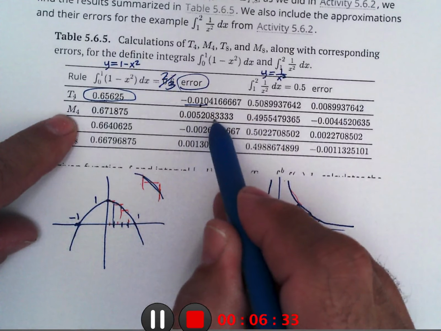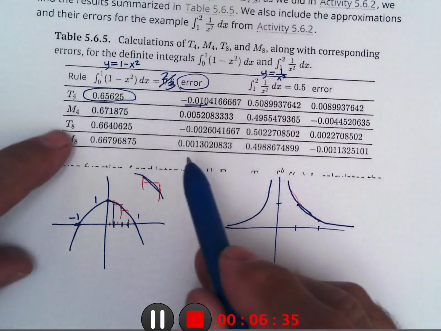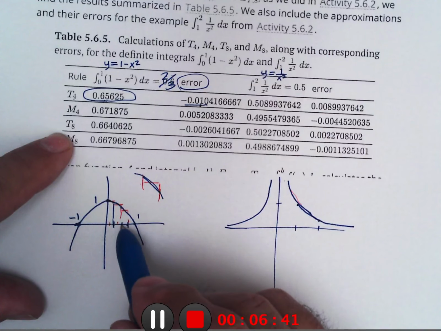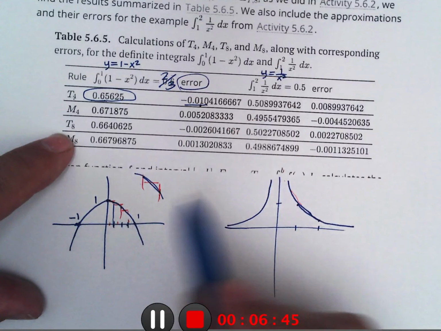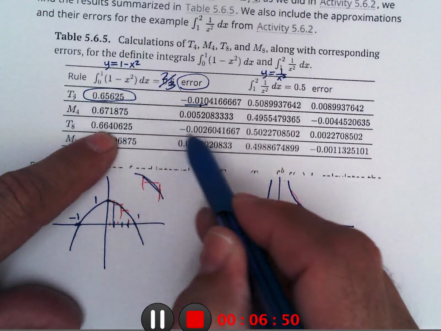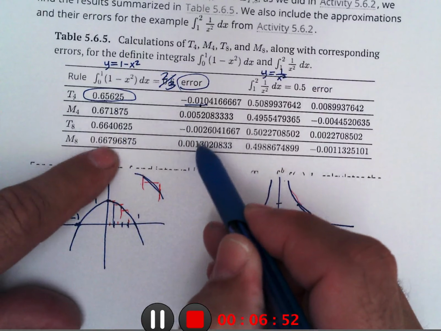Then they did it all again doing 8 subdivisions, so we'd have 1/8, 2/8, 3/8, half, 4/8, 6/8, 7/8, whatever. And they did them again, and again the trapezoid is an underestimate, and the midpoint's an overestimate.